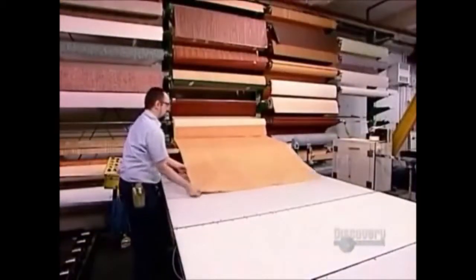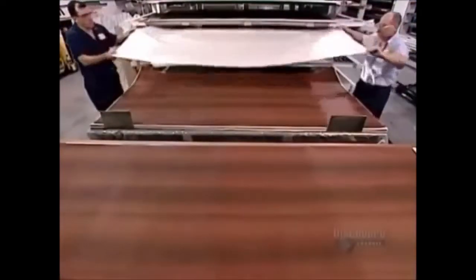Workers start by cutting them into sheets the same length as the craft paper sheets. These papers don't go into a treater to be saturated with resin. Instead, workers stack them, placing an overlay on each one. An overlay is a transparent sheet of paper that's saturated with melamine resin.